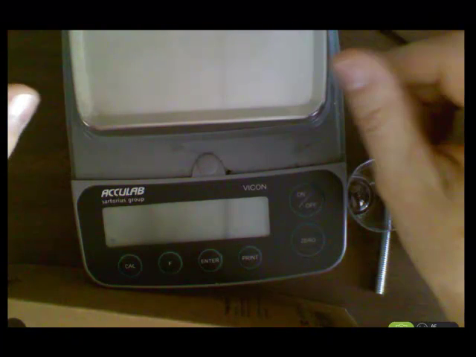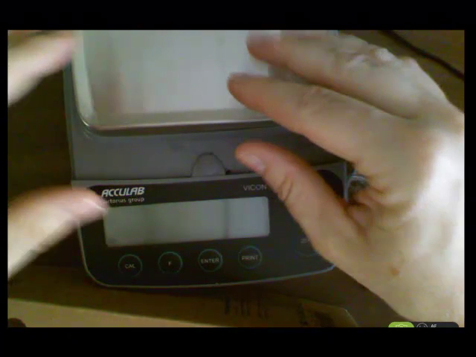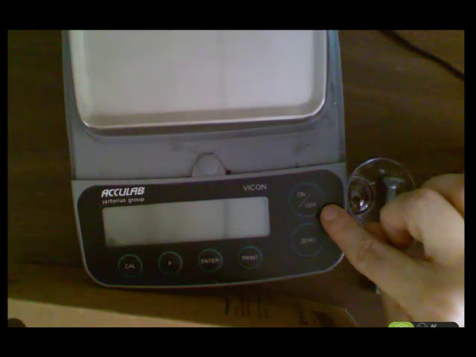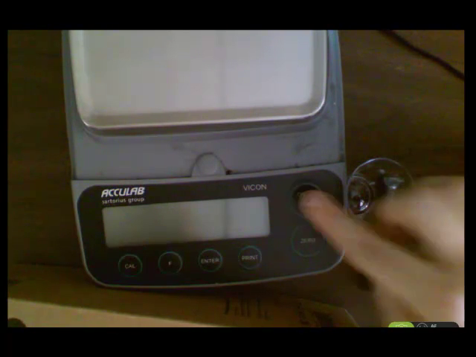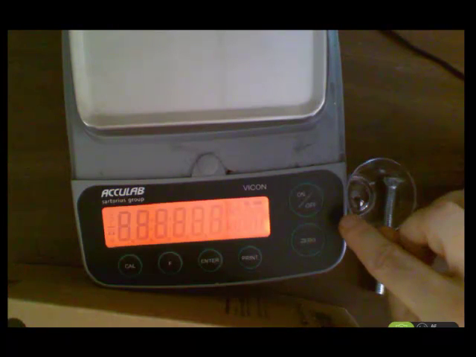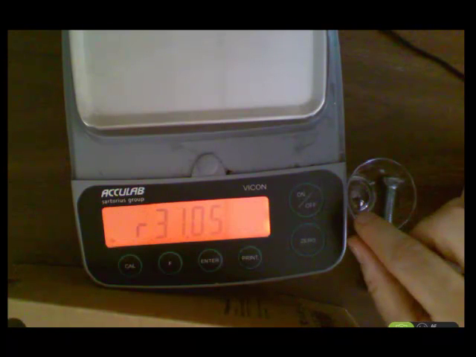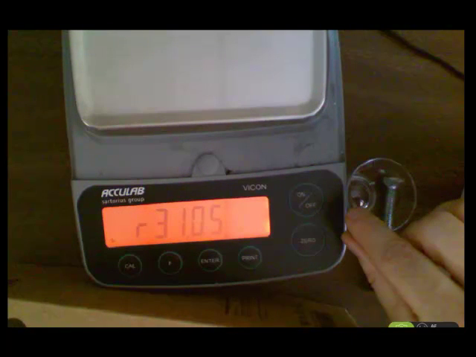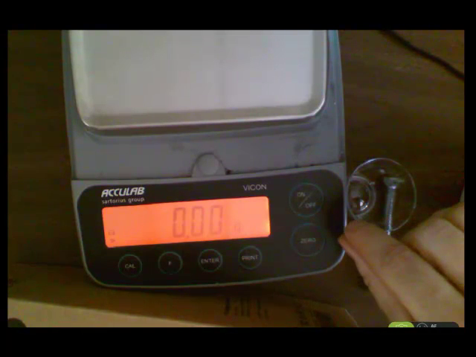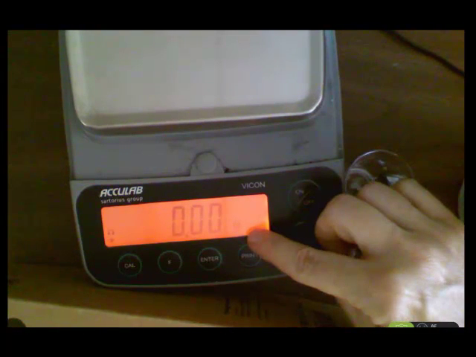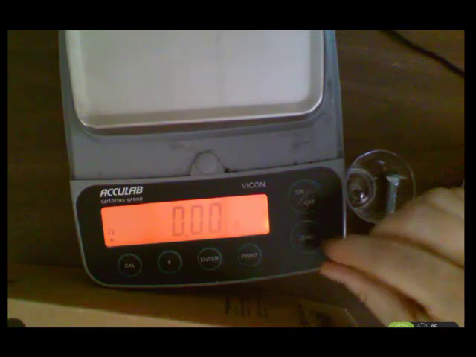Now, once you have the pan seated, it's nice and clean, then you want to turn it on. Here's the on-off button right here. And be patient and wait. It's got to boot up. It's a little computer, so you must wait. And when you see the 0.00 grams, there's a little G here that stands for grams. When you see that, you know you're ready to go.